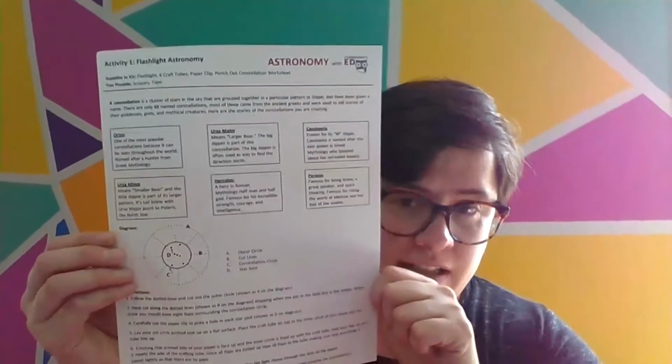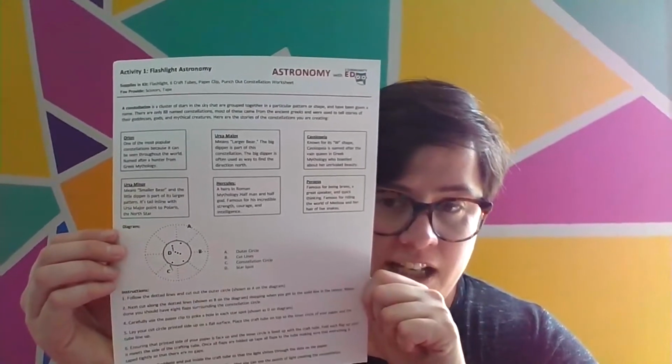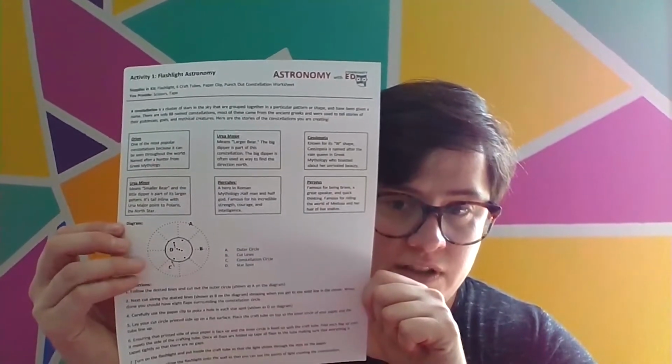Everyone, and welcome to our first activity of our Astronomy with Community Ed kit. What you are going to need for this activity is your Activity 1 worksheet. It says flashlight astronomy on it. It's got this cool little circle.